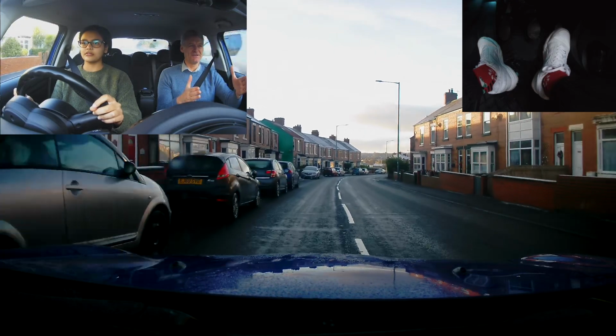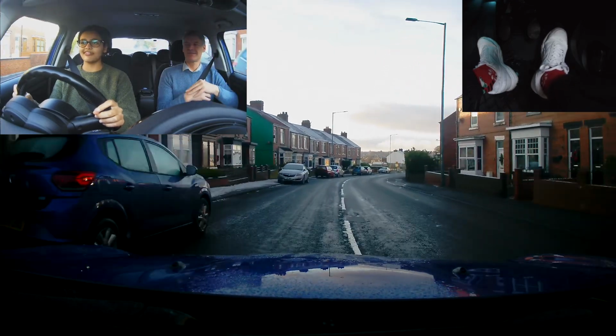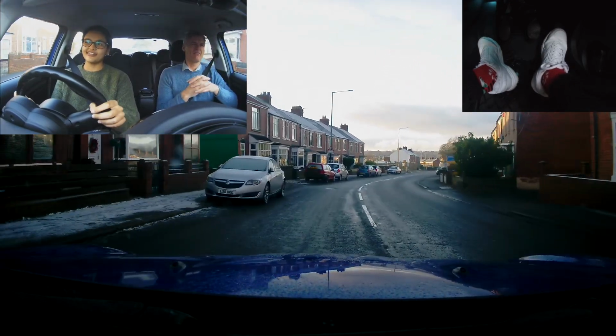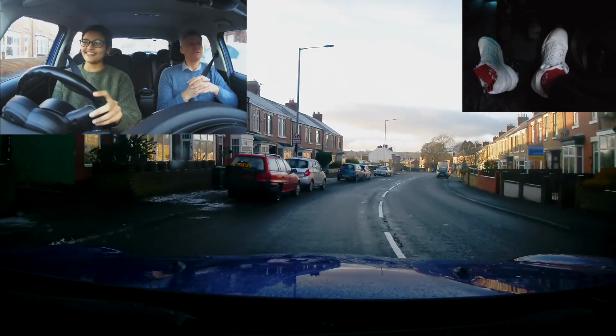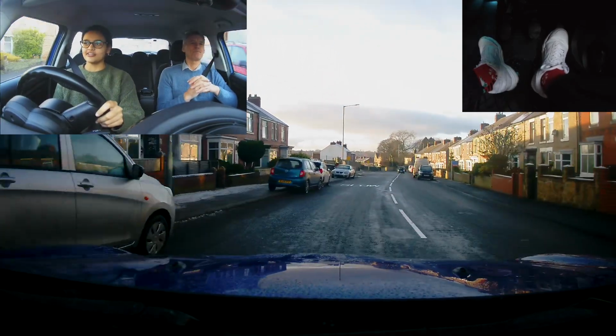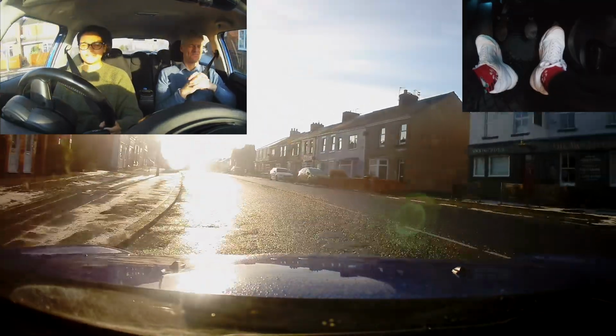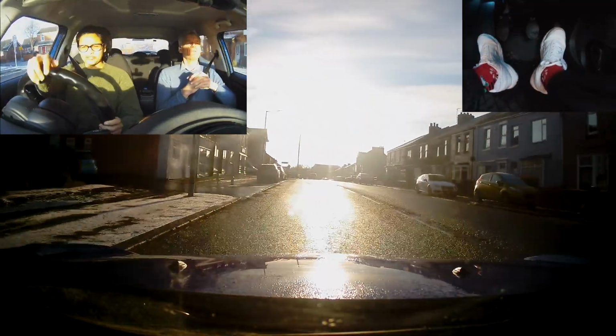Now, if you'd done 30 down here, it'd be quite scary, wouldn't it? That's what you learners do. I don't do that. That's good. Cars chugging.